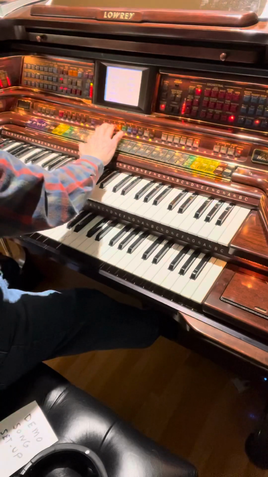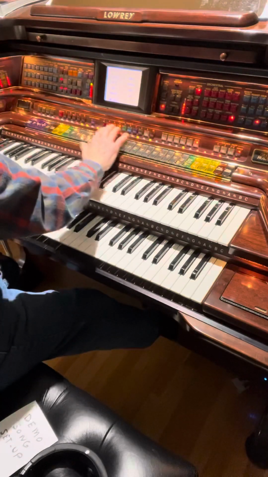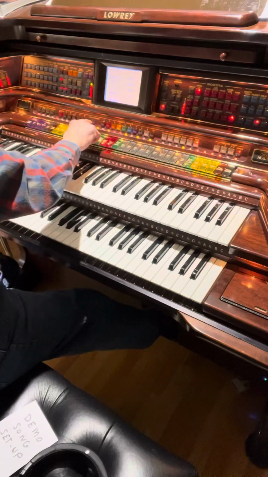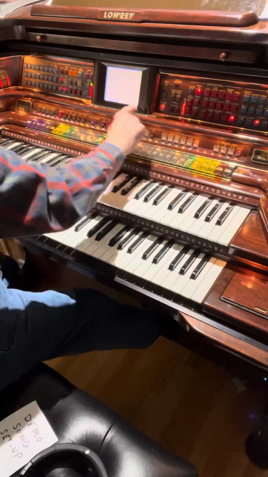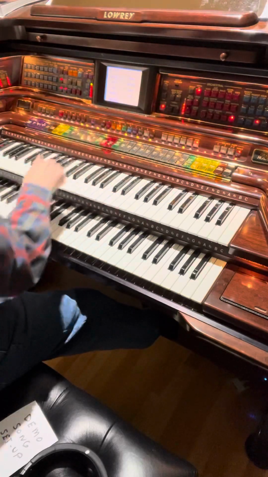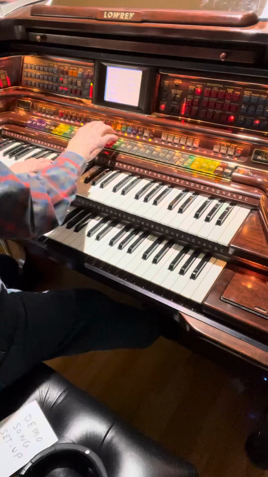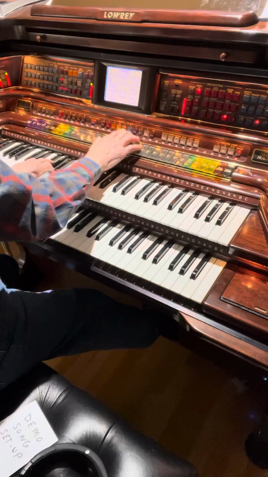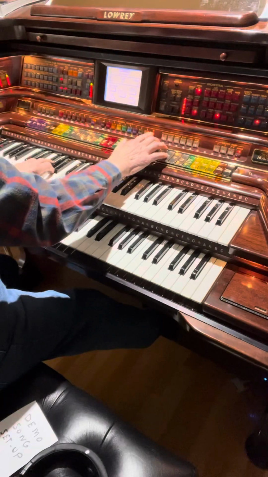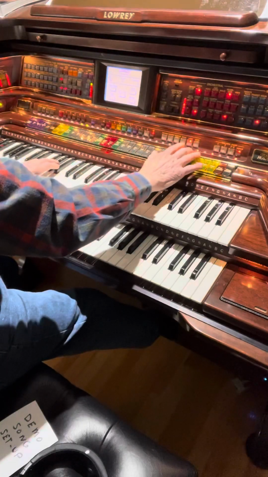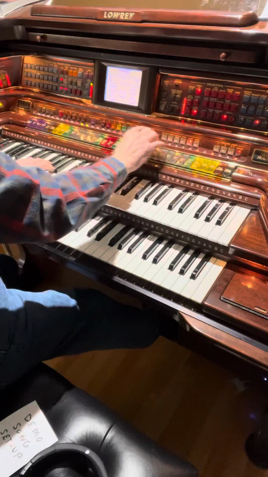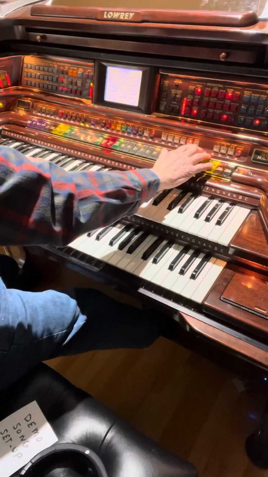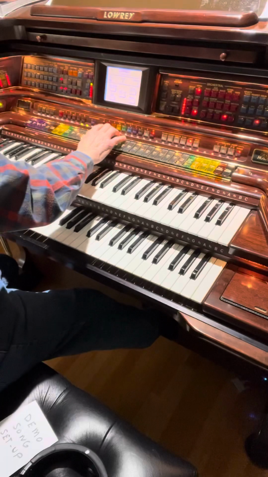For every one you see here, which is 10, there's 11 different sounds for that, which I'll show you here with this. So with everything you touch on these buttons here, it gives you 11 sounds.